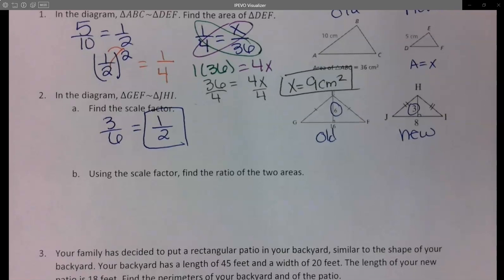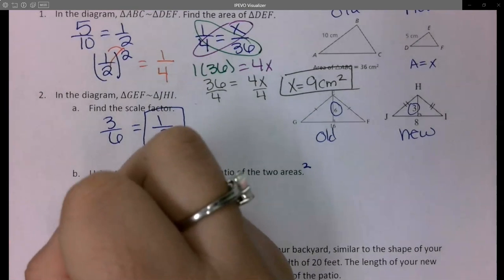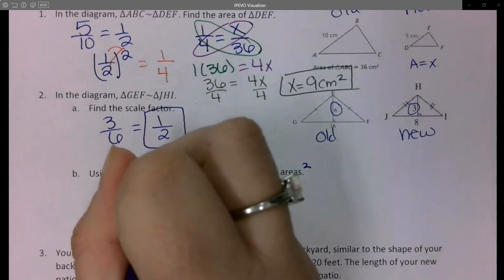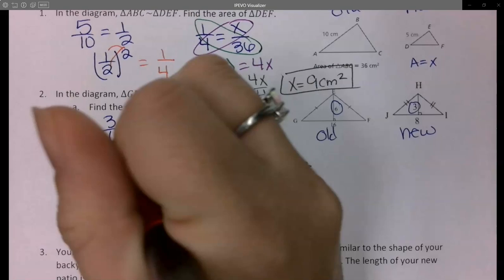Then B wants me to find the ratio of the 2 areas. Whenever I see the word area, I want to think squared. So I'm going to square this ratio. Then I want to distribute my exponent.